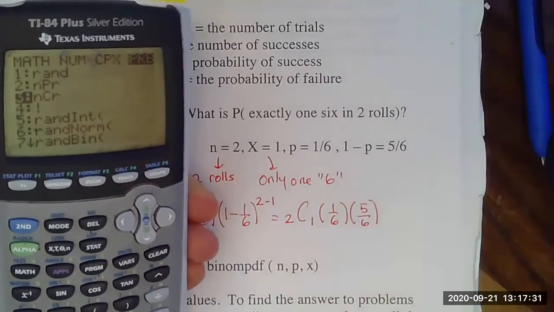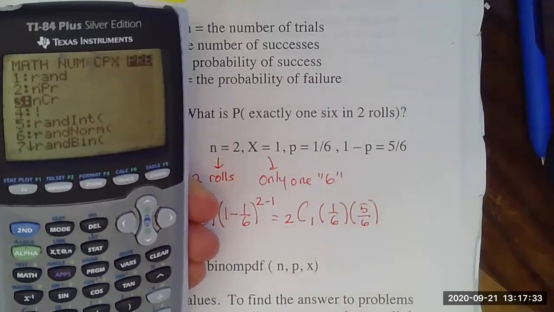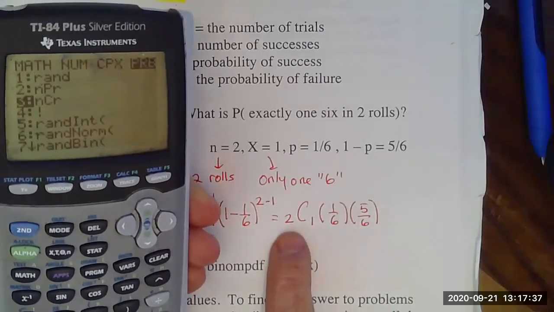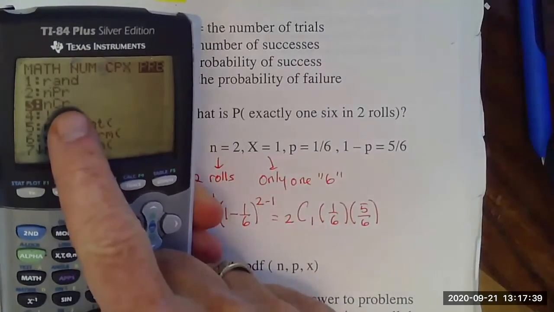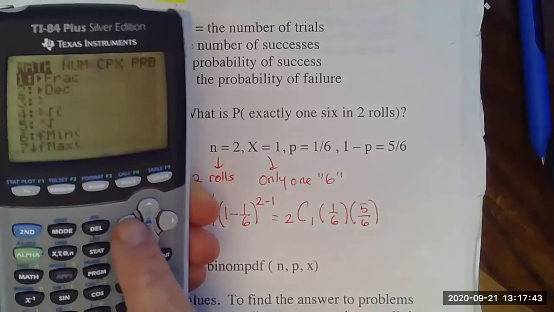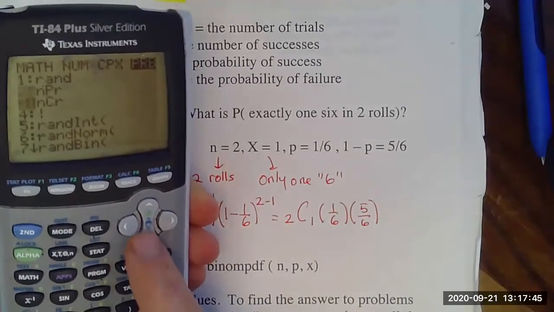Shoot, Jeff, didn't you say you had to put the n in first? Yeah, no. So I have to start all over again. I have to put the 2 in first and then find that. So put the 2 in first. Now that I know where it is, there it is.